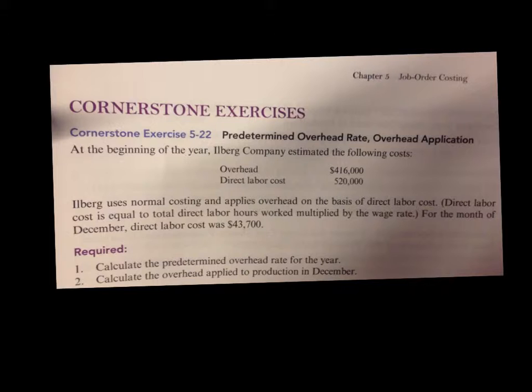This reads, at the beginning of the year, Oberg Company estimated the following costs: overhead $416,000 and direct labor costs $520,000. Oberg uses normal costing and applies overhead on the basis of direct labor costs. Direct labor costs is equal to total direct labor hours worked multiplied by the wage rate. For the month of December, direct labor costs was $43,700.